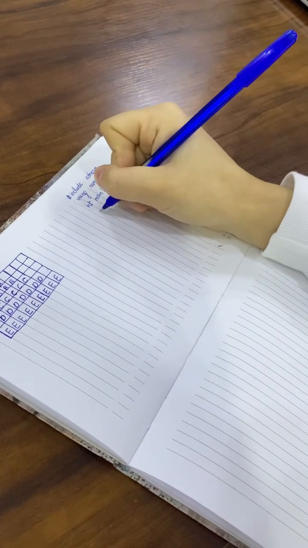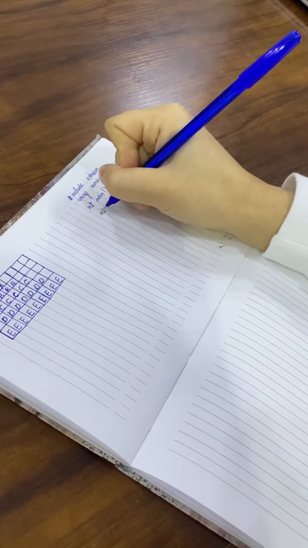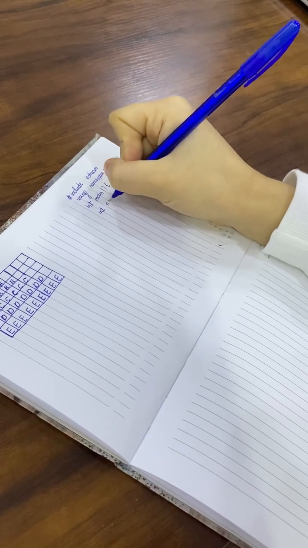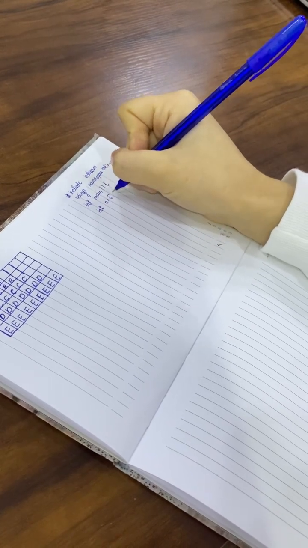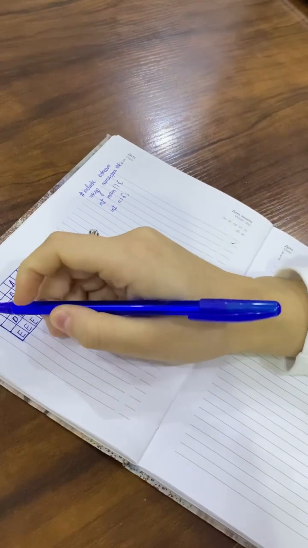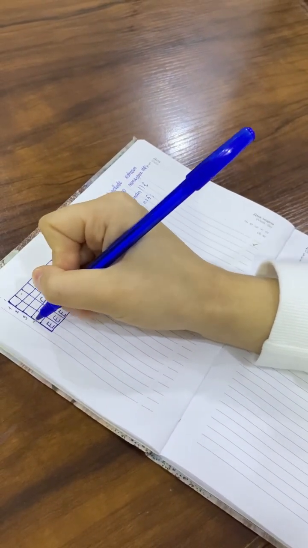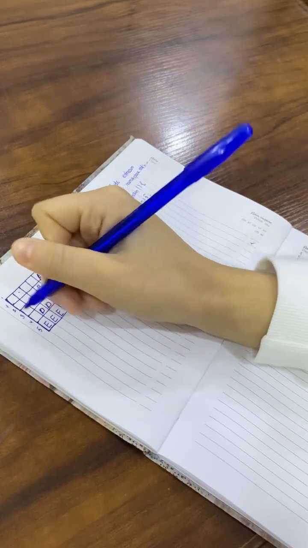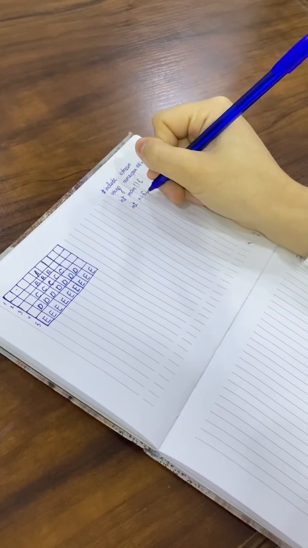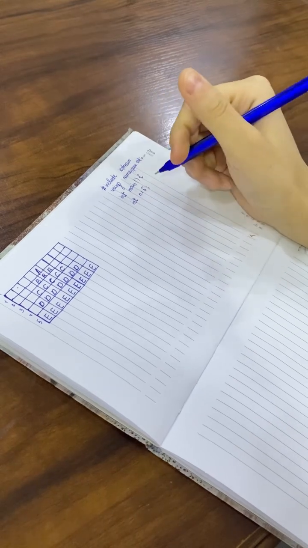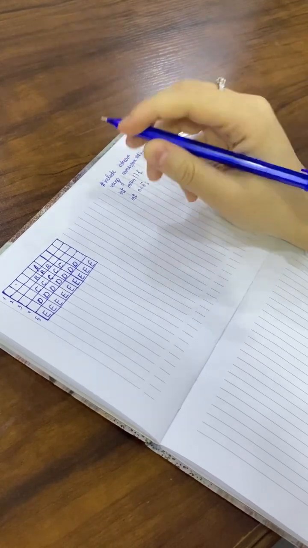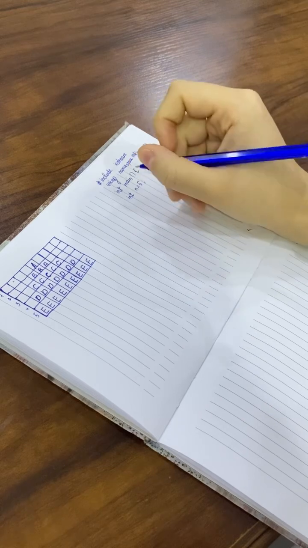Now integer n equals 5. So n is an integer variable set to the number of rows. First, second, third, fourth, and fifth: these are the number of rows in our pattern. This n defines these numbers in our pyramid.